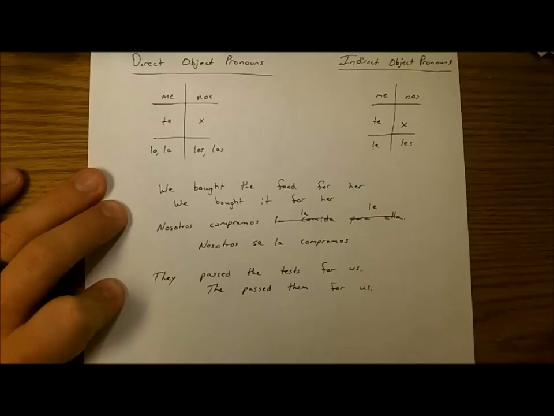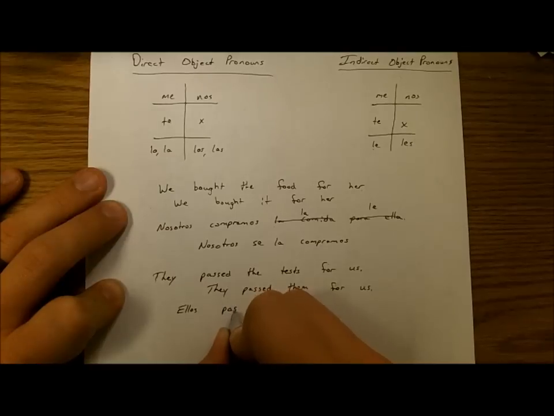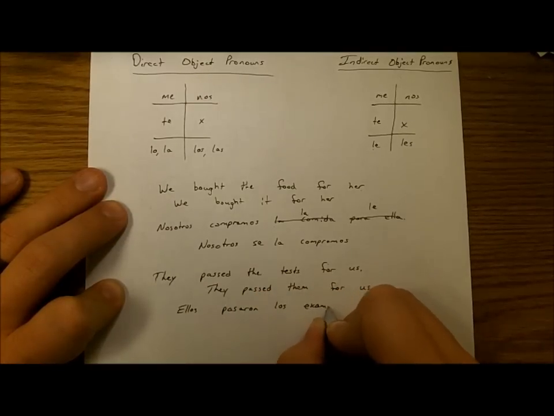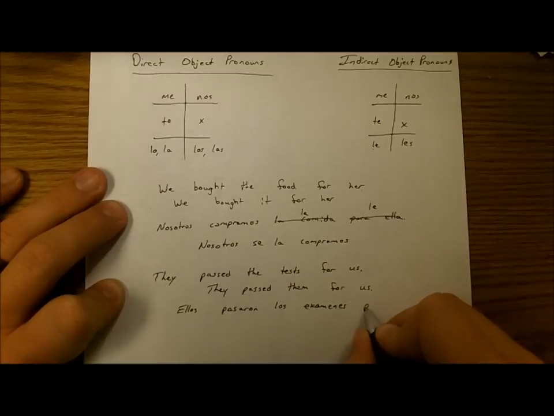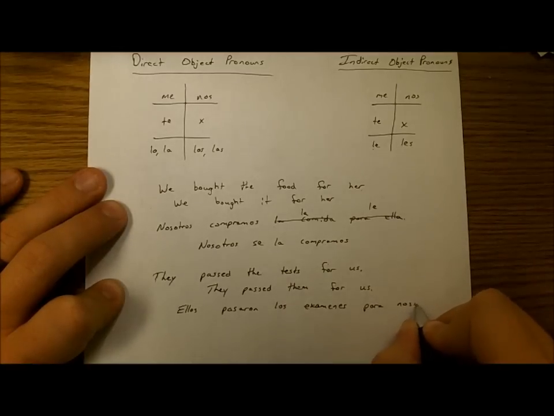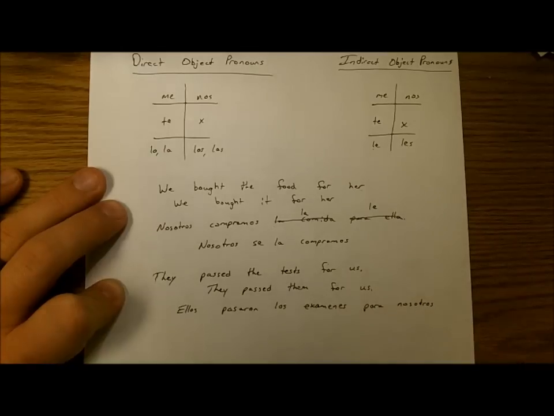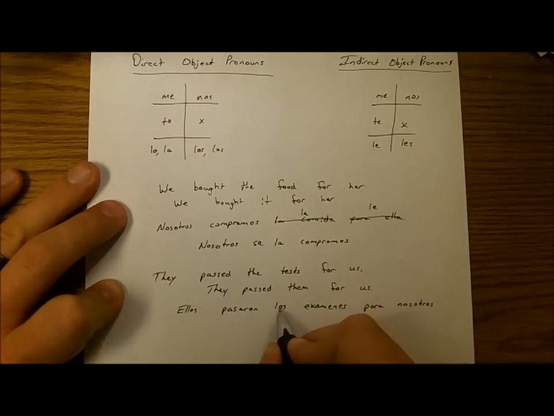So therefore, we need to put ellos pasaron los exámenes para nosotros. Okay? So, they passed the tests for us.